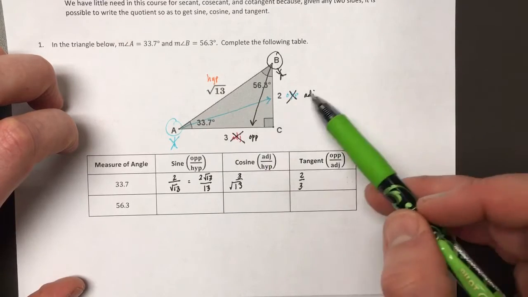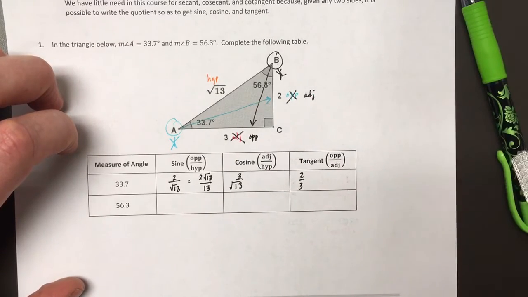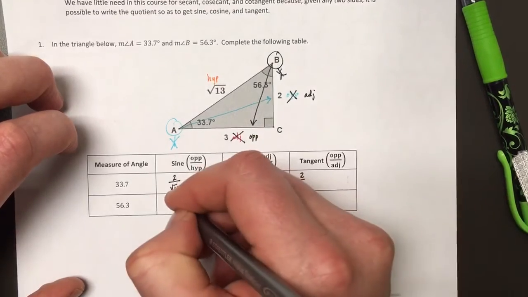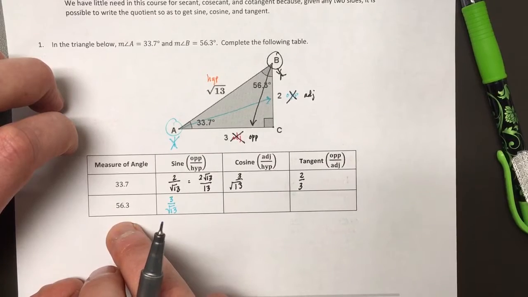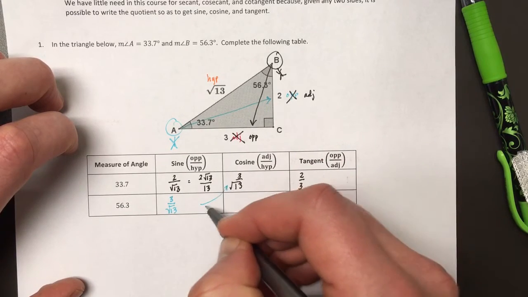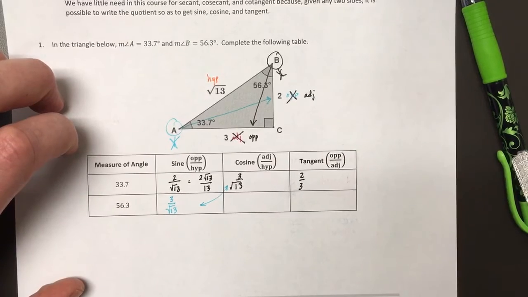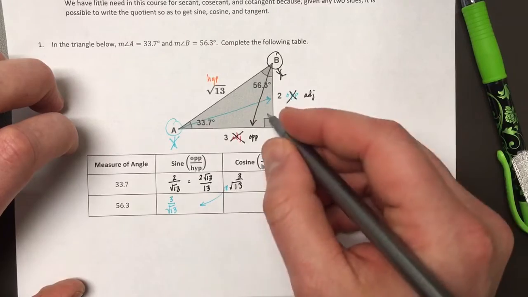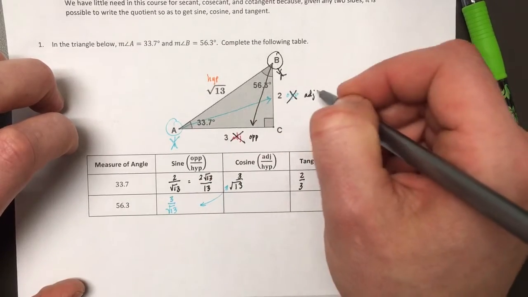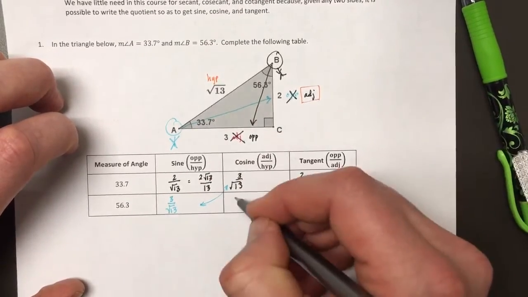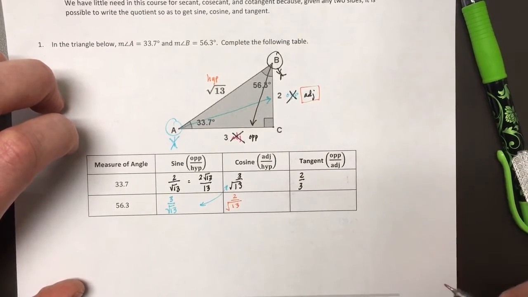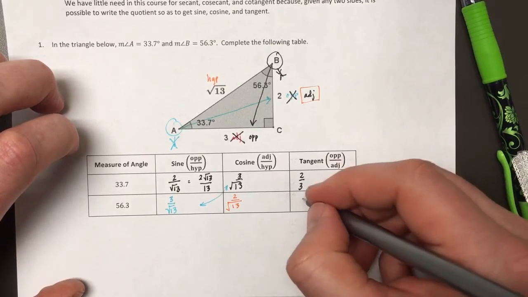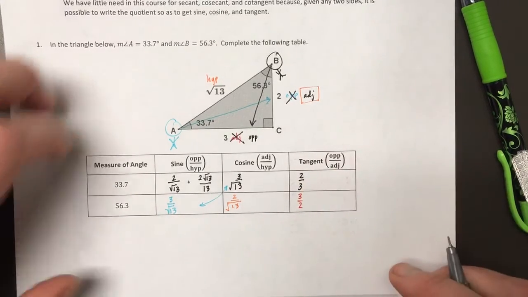So my sine could now be 3 over square root 13, because I'm looking at a different reference angle. Notice there's a connection, and we'll talk about that in further detail. That's not the point of this video. And then you could have adjacent, which is now in a different spot. So this would be 2 over square root of 13. And finally, we have 3 halves.